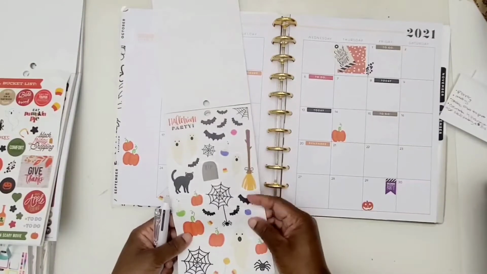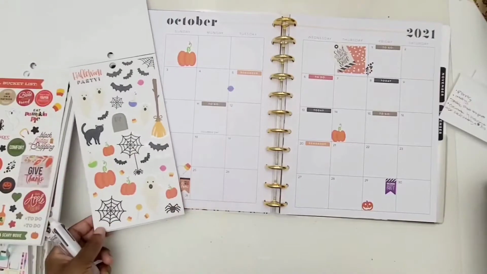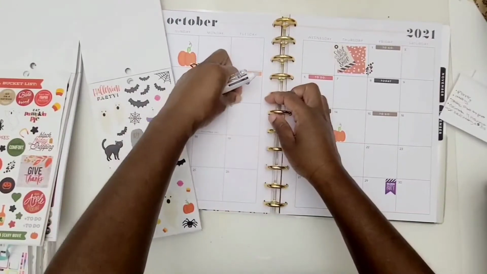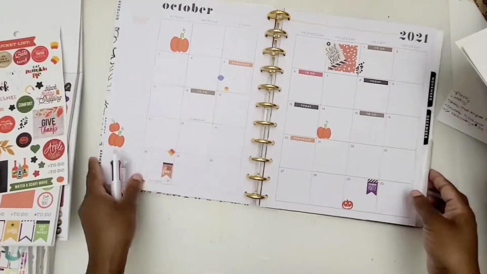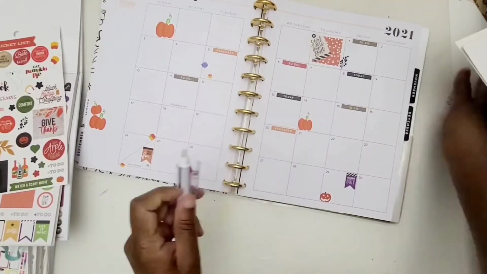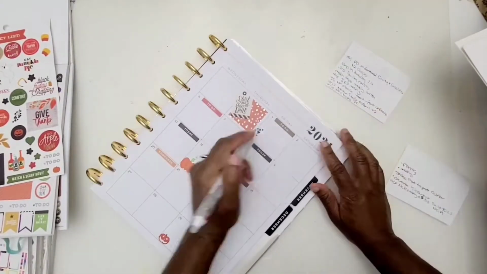I have a sticker that says Halloween fun on Halloween day. And then it says Halloween party. I'm assuming on the 29th, we may have a Halloween party. Our principal said that he is really into Halloween. That's one of his favorite holidays. So I'm assuming that Friday we can do some things.